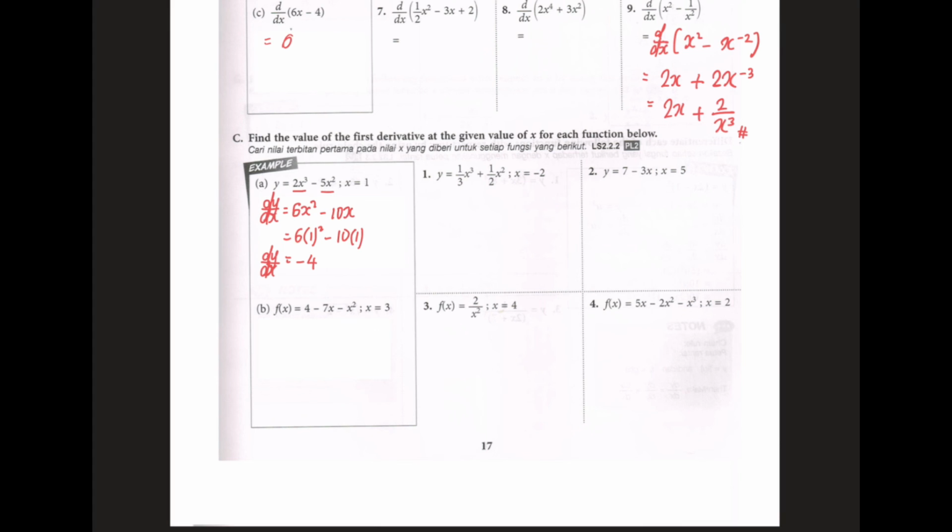Okay, so you see another example. In B, they give f(x), so we write f prime of x. The first term is 4, followed by negative 7x, followed by negative x squared. The first term 4 is the special case. It's power 0. 4 differentiate, it becomes 0.